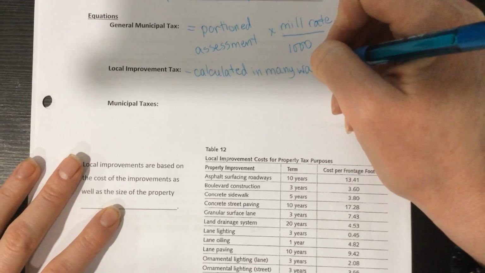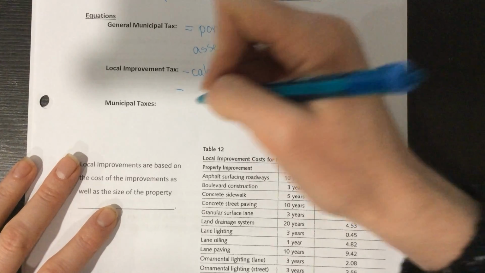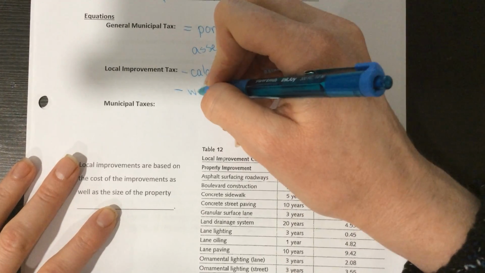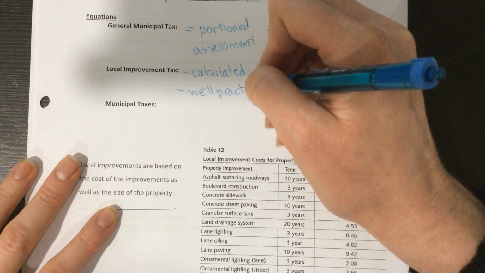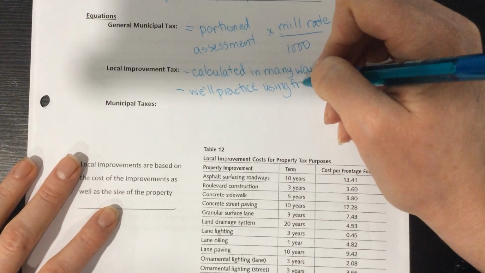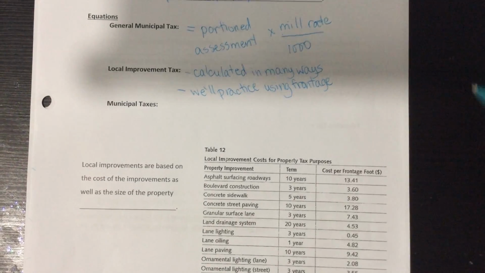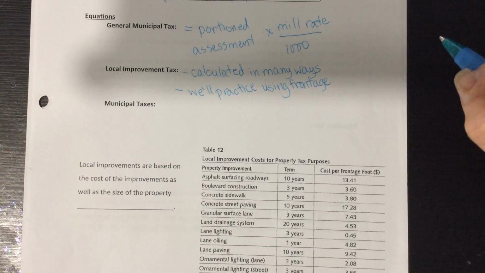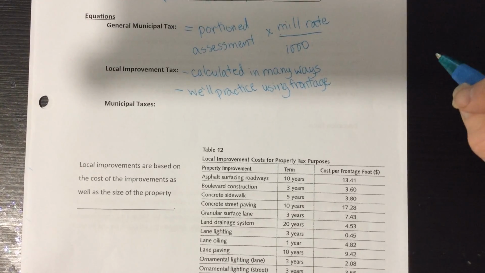Okay, so frontage literally means how wide the front of your property is. We had a local improvement tax put on us when we lived in Winnipeg, in the crazy house that I like to talk about all the time. We had a back lane there and it hadn't been paved.